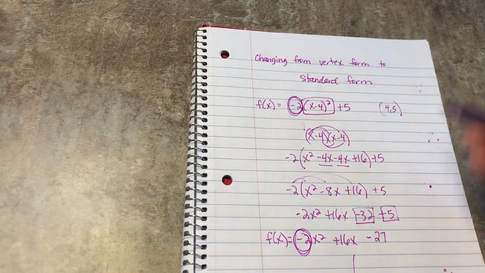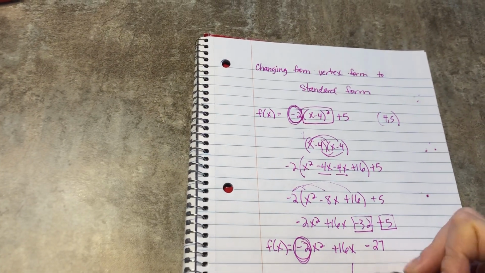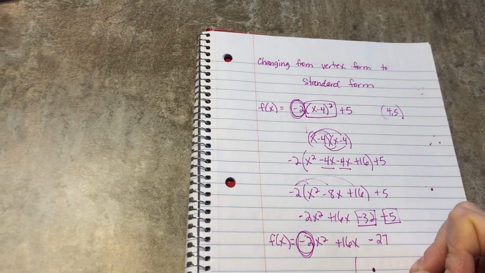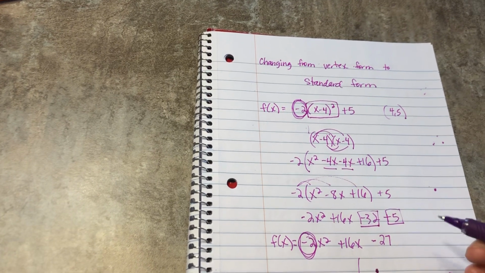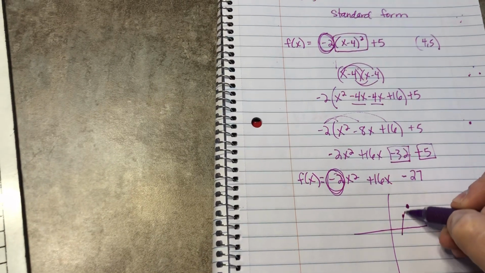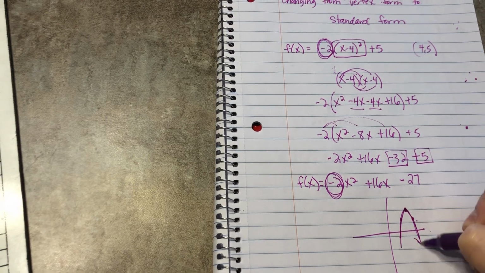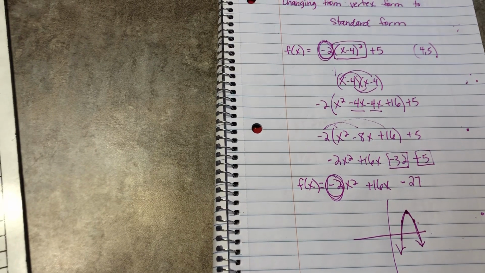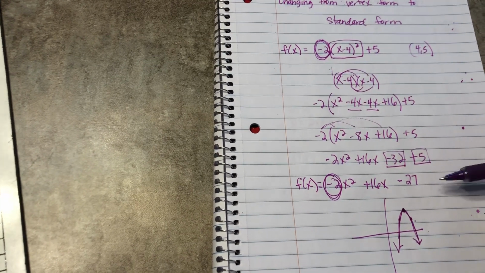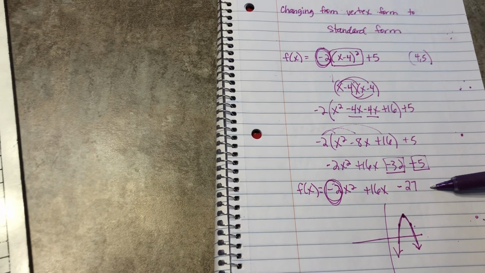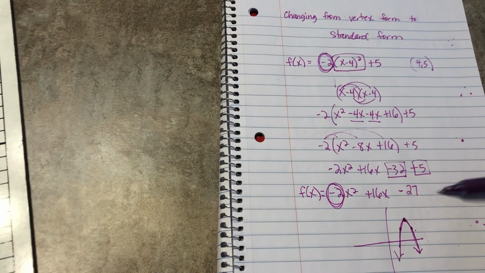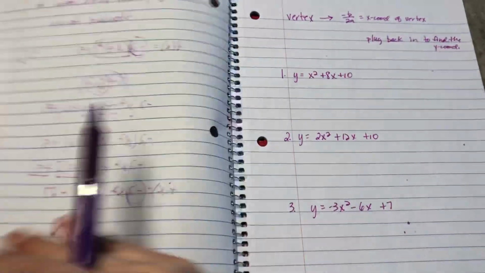Because I knew the vertex up here was (4, 5), from that vertex I go over 1 and down 2, over 1 and down 2, and if you wanted any more, you would have to plug them in, but that's just a rough sketch of what is happening here. So what we need to figure out now is how the heck we are supposed to find the vertex when it's in standard form? That's what this next week is all about.